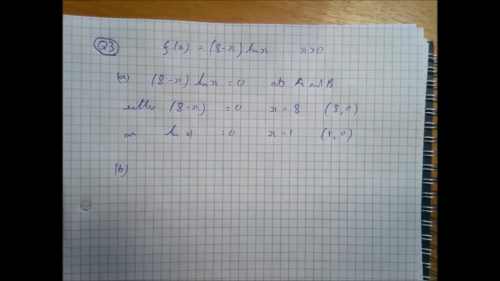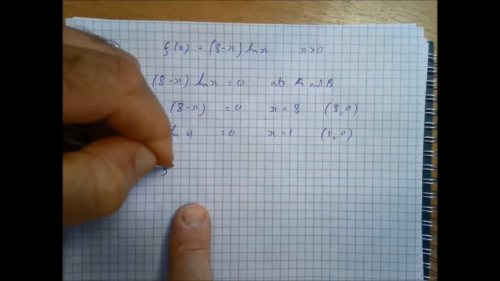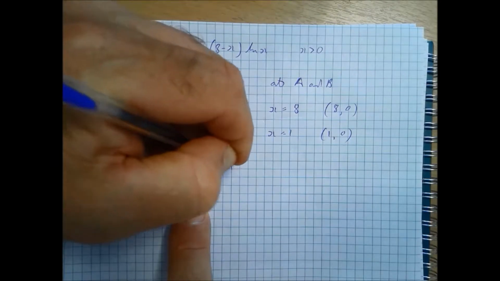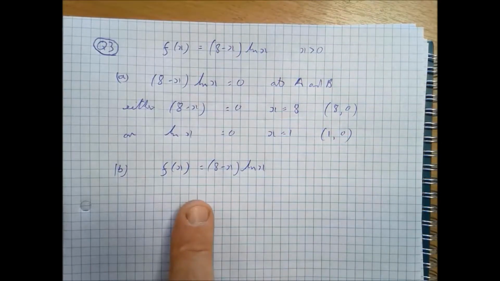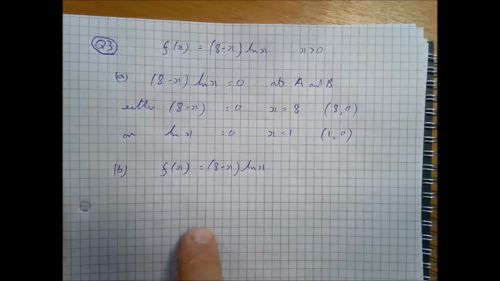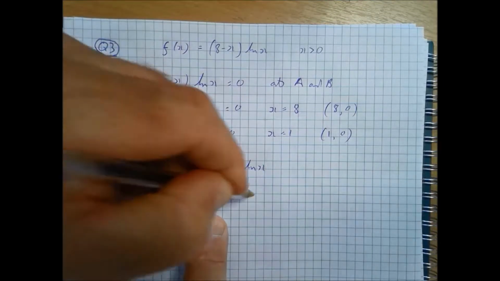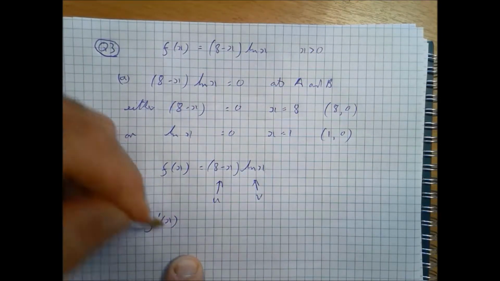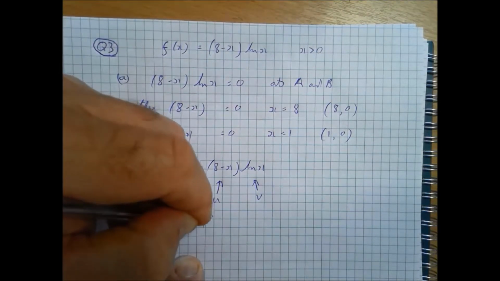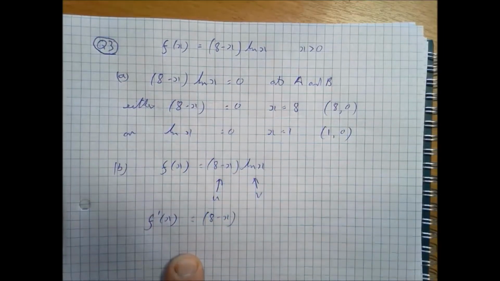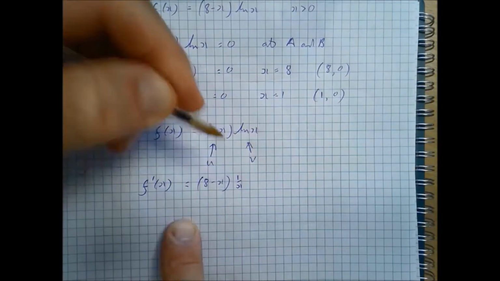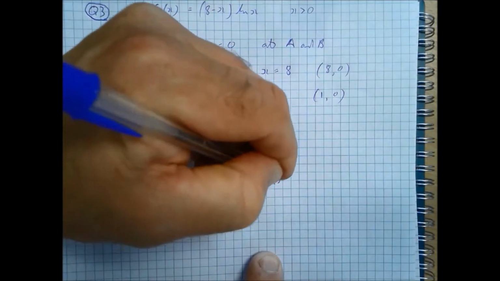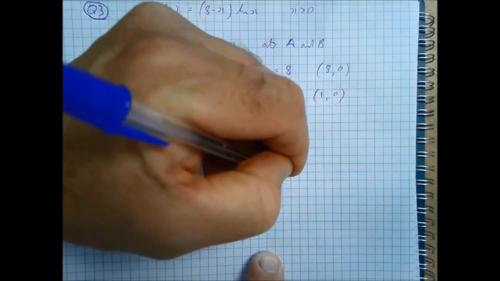Part B is asking us to find f dash x. Well, f of x equals 8 minus x ln x, so I have a product here, u and v, so f dash x equals 8 minus x times the derivative of v, which is 1 over x, plus ln x times the derivative of 8 minus x, which is minus 1.